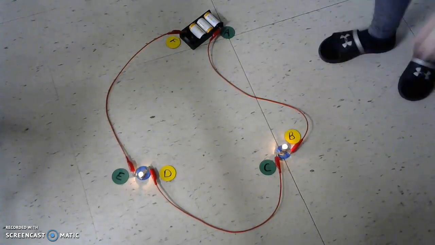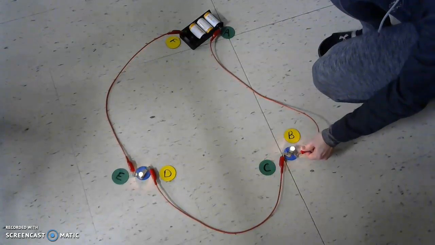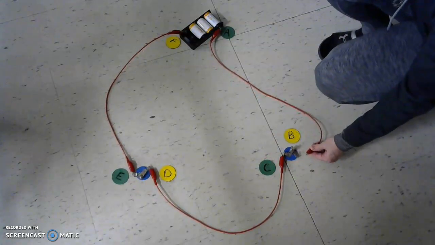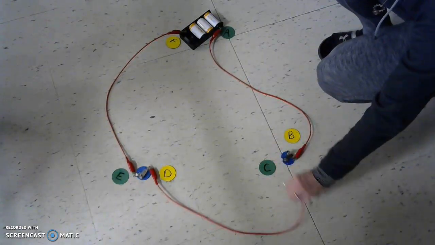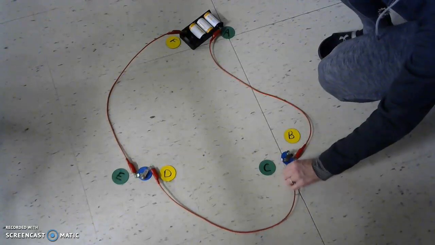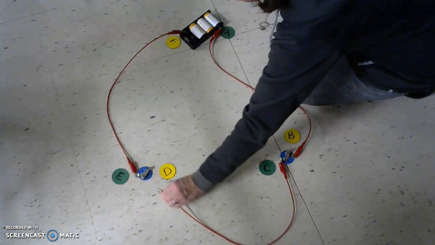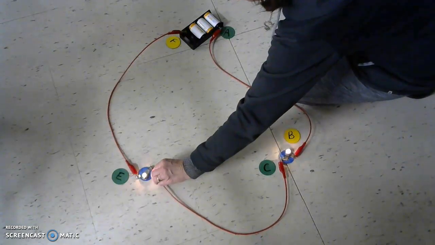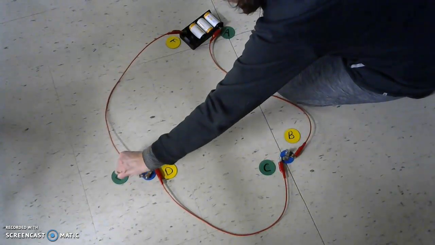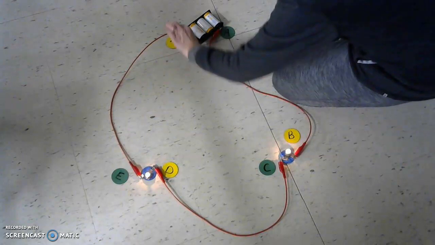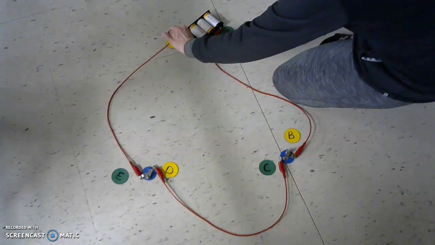Then I'm going to disconnect at position B. What happens? I'm going to disconnect at C. What happens? I'm going to disconnect at D. Reconnect. Disconnect at E. Reconnect. Disconnect at F. Reconnect.